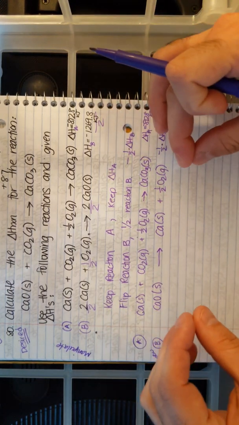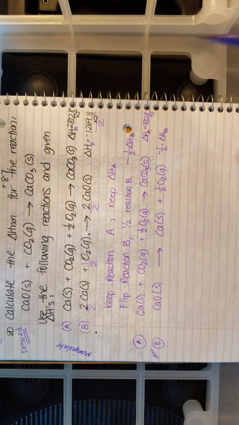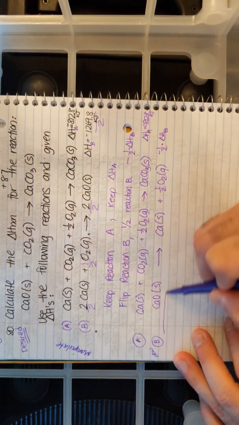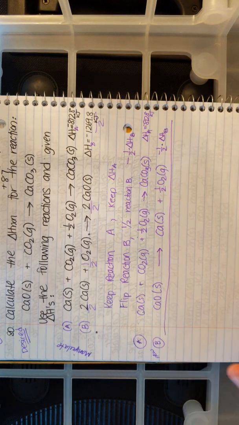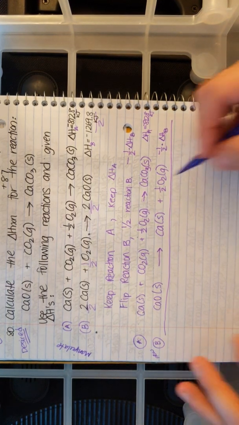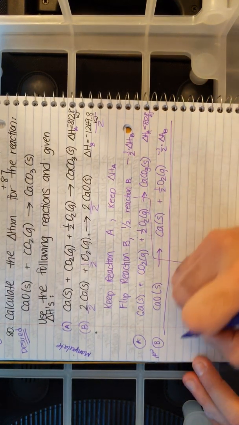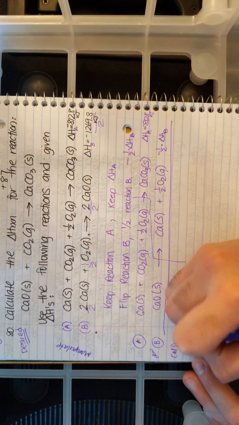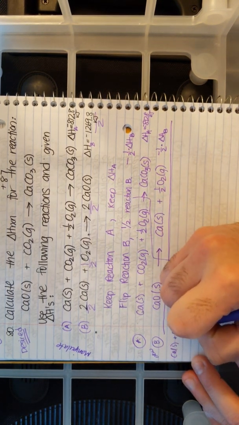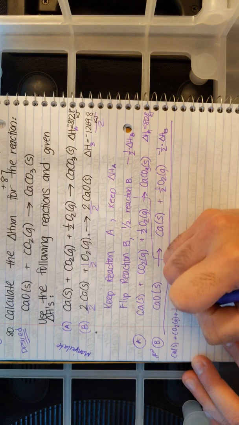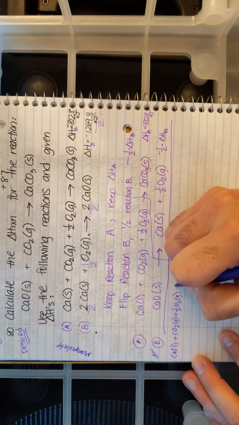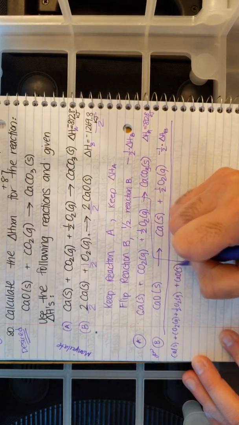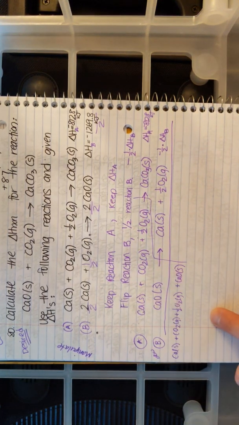If I add these two together, and remember in kinetics when we had multiple steps that we could add together, if I add these two reactants together, do I get my desired reaction? This is like a nice check. So I put all of the reactants together. I have Ca solid plus CO2 gas plus 1/2 O2 gas plus CaO solid. Those are all of the reactants, left side.